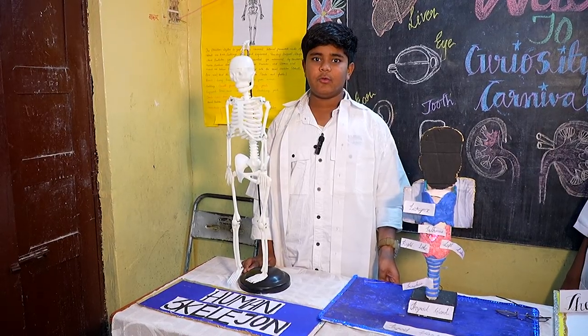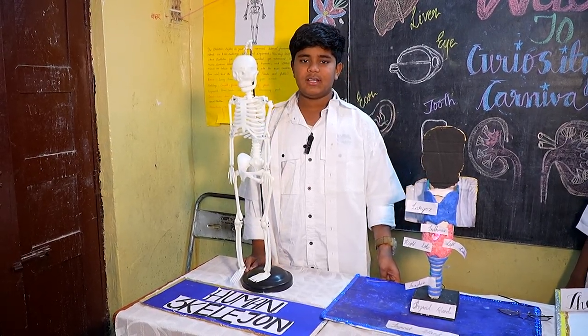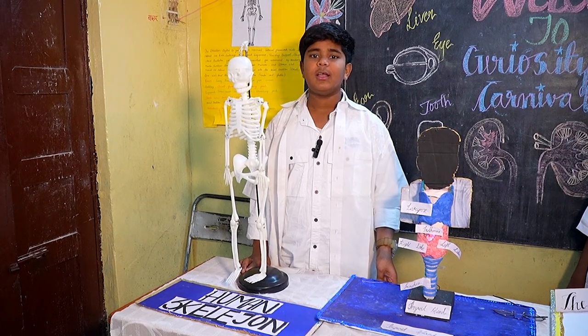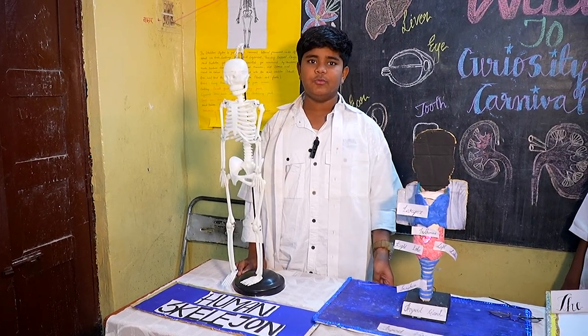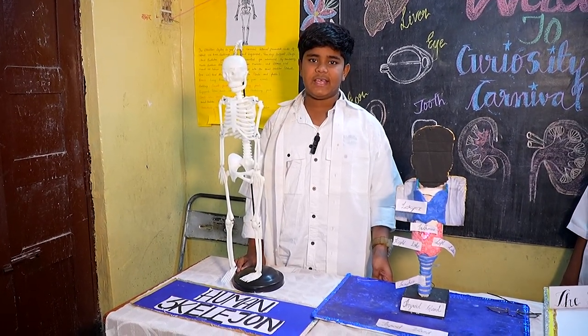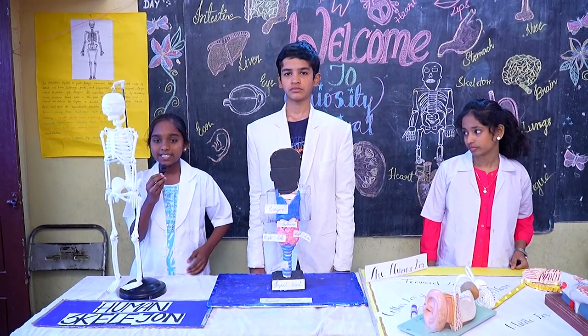It helps us to stand, walk, sit and move. Bones protect organs, like the skull, ribcage, elbow, knee, shoulder. Muscles attach to the bone and help us move. It shows body posture and movement. Thank you.